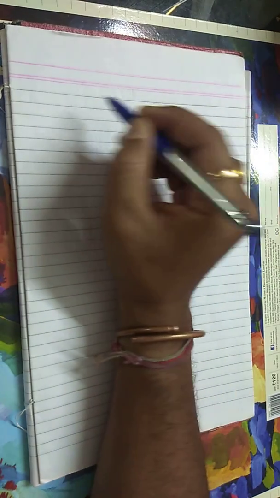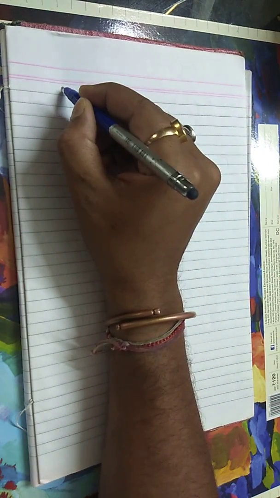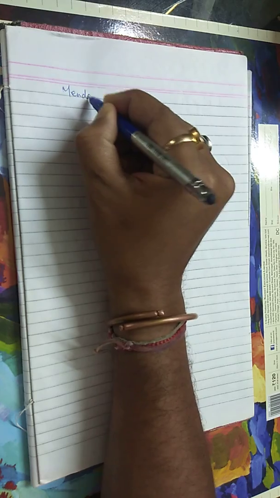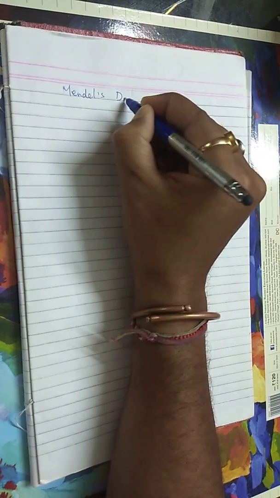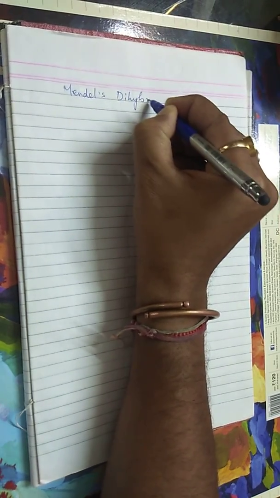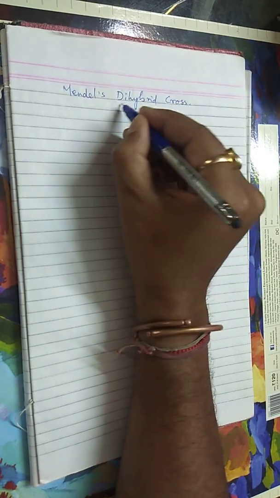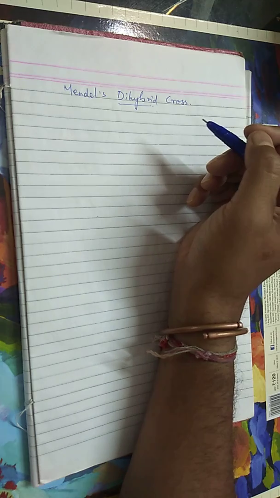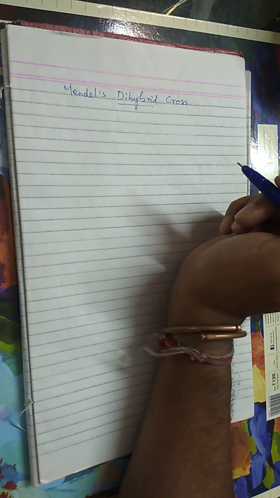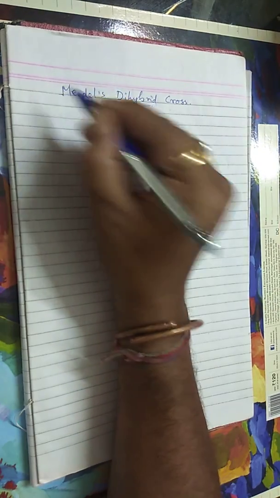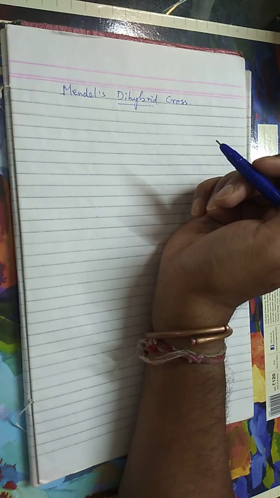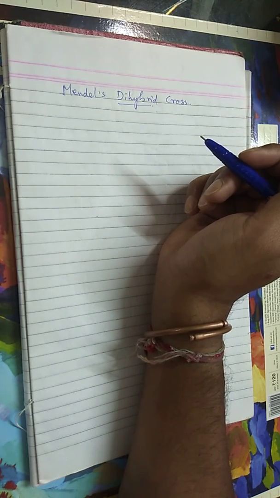Children, so today we'll be discussing Mendel's dihybrid cross. Yesterday we discussed the monohybrid cross. Dihybrid cross basically means where Mendel took two pairs of contrasting characters for study at the same time.